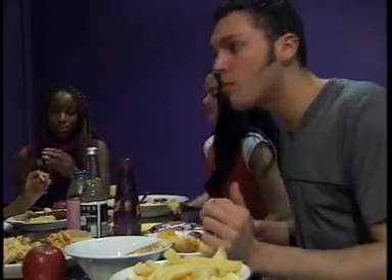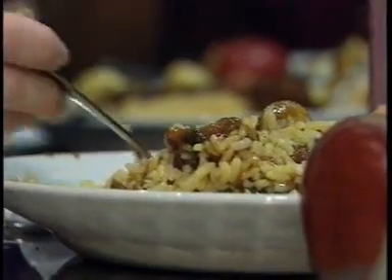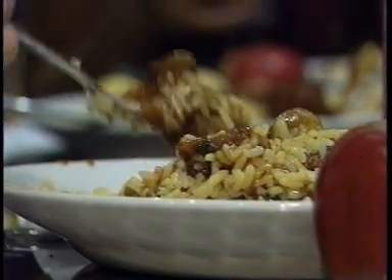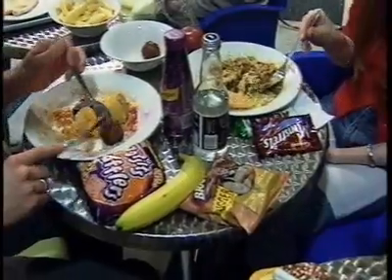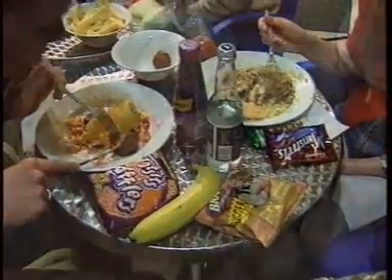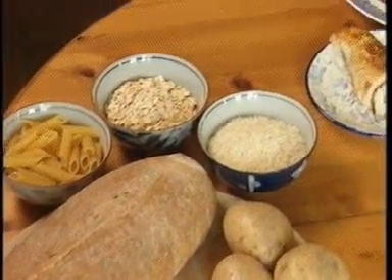Starch, protein and fat are all made up of large molecules. These food molecules must be broken down into smaller ones before they can be used by the body. Digestive enzymes speed up this process. Each enzyme breaks down a particular nutrient.